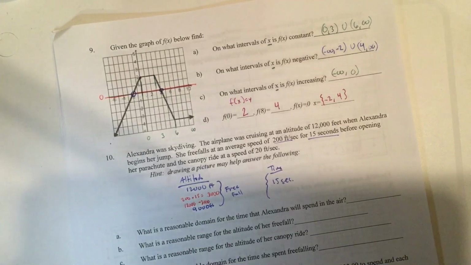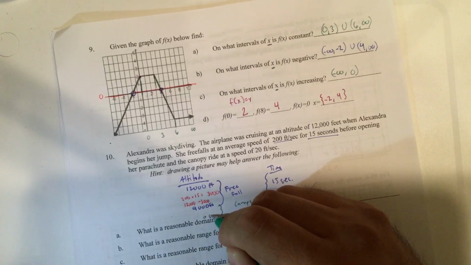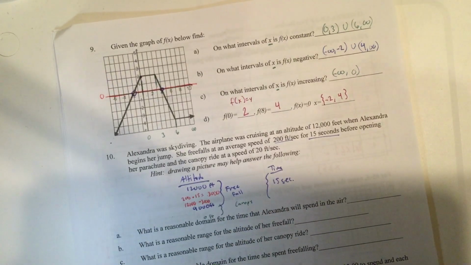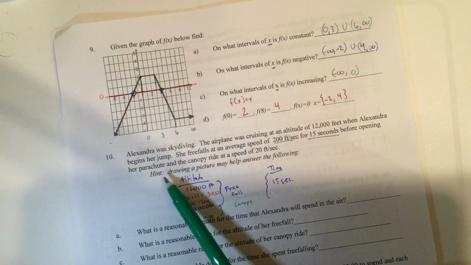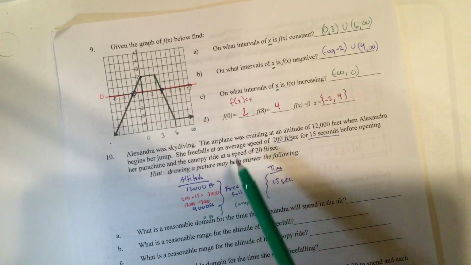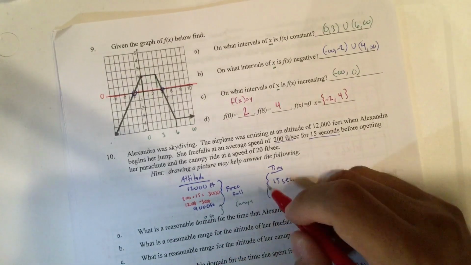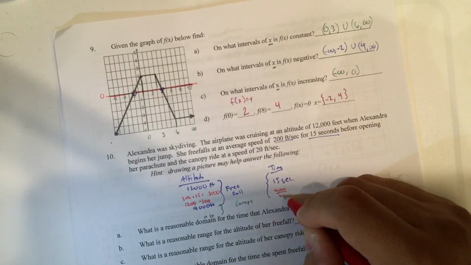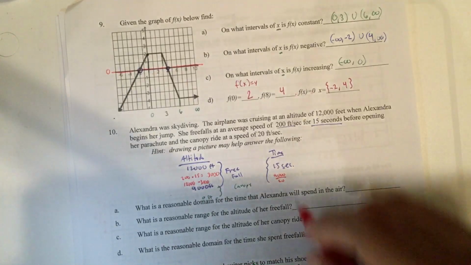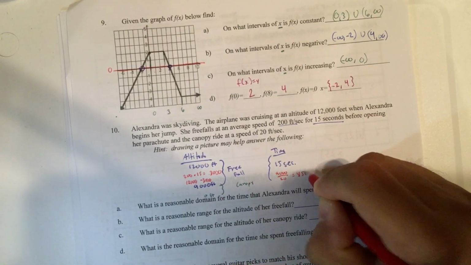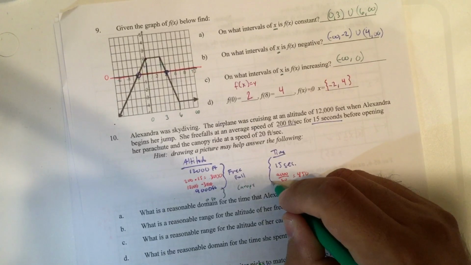All right, the next part: how about the canopy ride? Well, for the altitude, that's pretty easy because once they pull the parachute, they're going to go straight down to 0 feet when they land, and the canopy ride ends. Now, how much time is passing by from 9,000 to 0 feet? Well, the canopy ride is going at a speed of 20 feet per second. So how much time has passed at 9,000 feet going 20 feet per second? Well, we take 9,000 and divide that by 20, and we get 450 seconds. So in this case, it's going to be 450 seconds for the canopy ride.